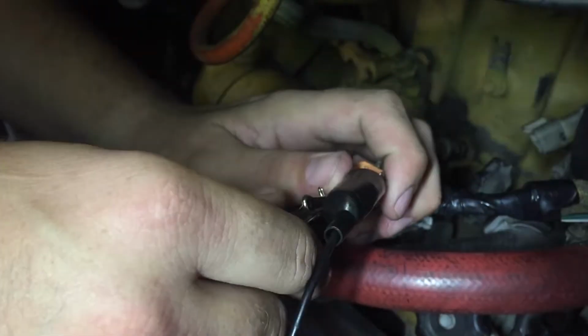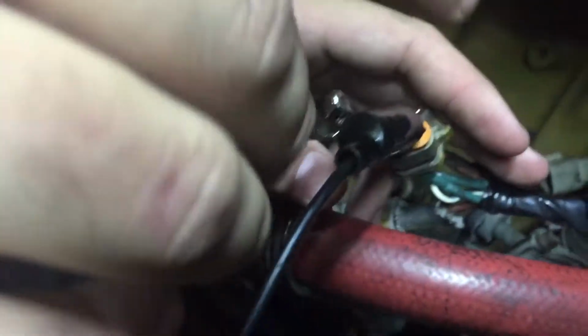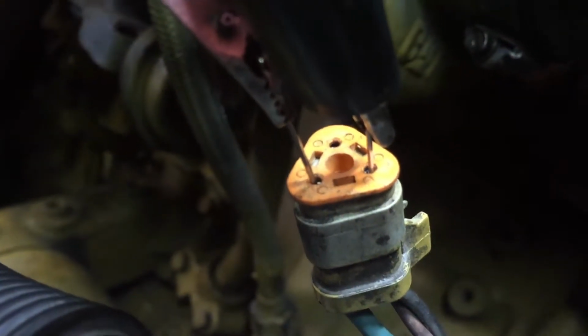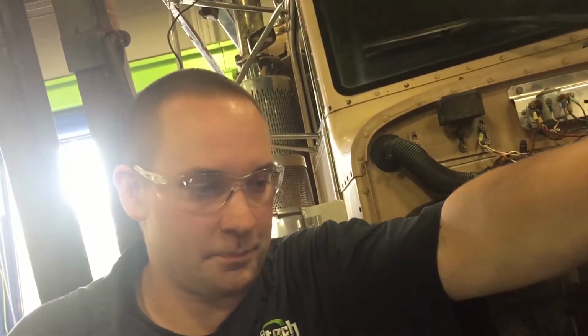Common, signal, and by creating the short or jumping it, it's going to tell us that if the code changed, if we were reading the code, if it did change, our sensor is bad, we know that. And if it did not change, that means we need to do some further troubleshooting, getting our ECM and checking it there. So let's get to that.